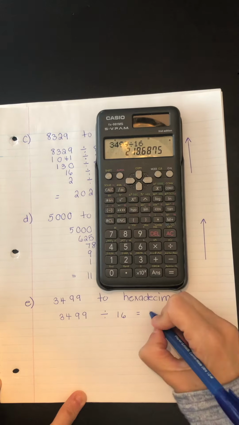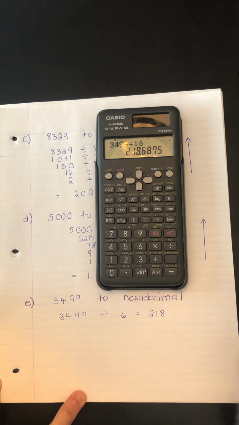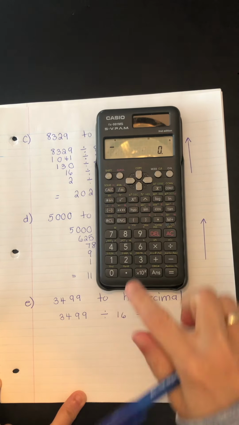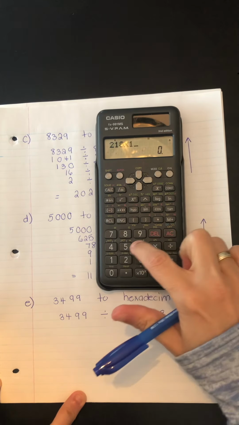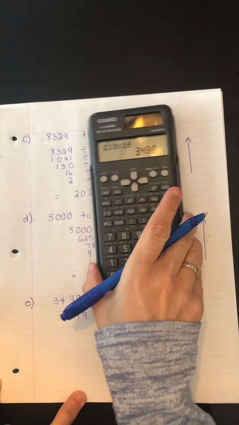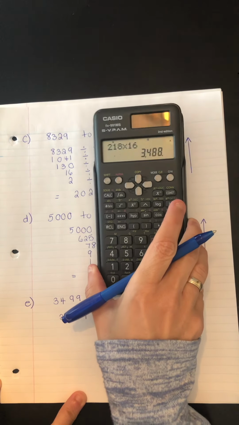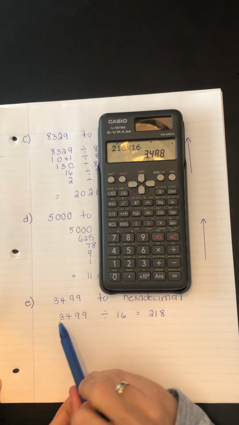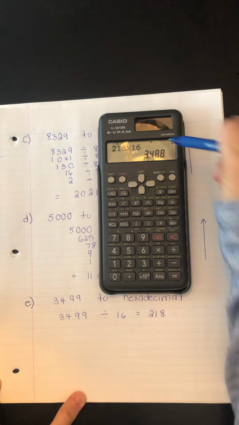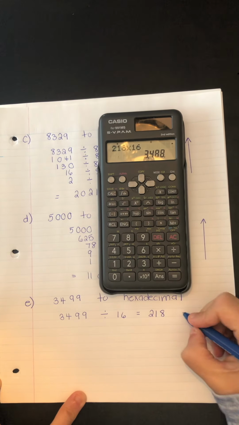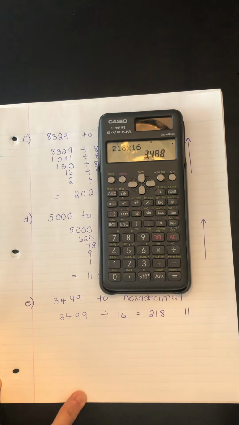So that's what we write down. And now we need to figure out the remainder. So what is 218 times 16? It is 3488. And 3499 minus 3488 is 11. So we write down 11 as the remainder.